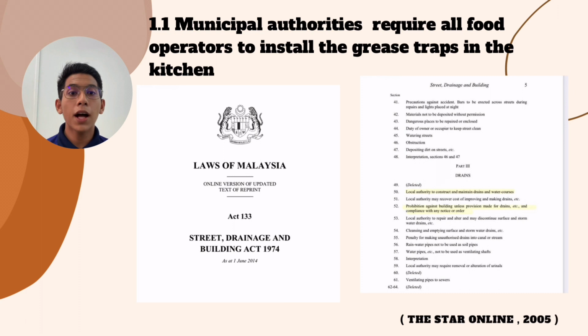So, municipal authorities in Malaysia also require all food operators to install a grease trap inside their kitchen, and this is according to the Street Drainage and Building Act of 1974. And if they fail to do so, then these premises are obligated to pay a fine of up to 1,000 ringgit.